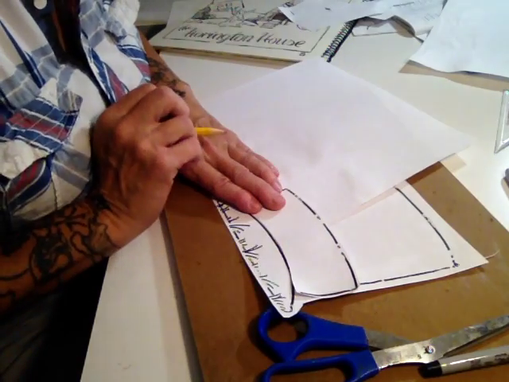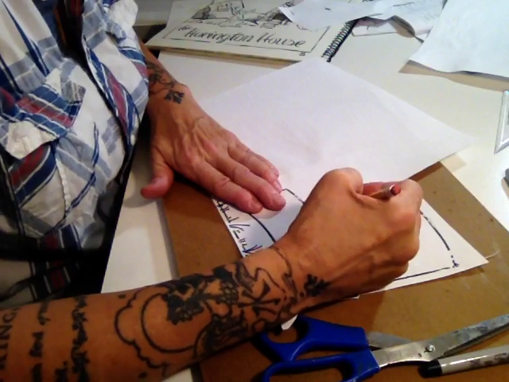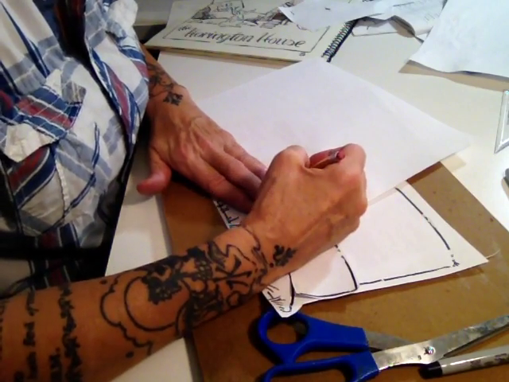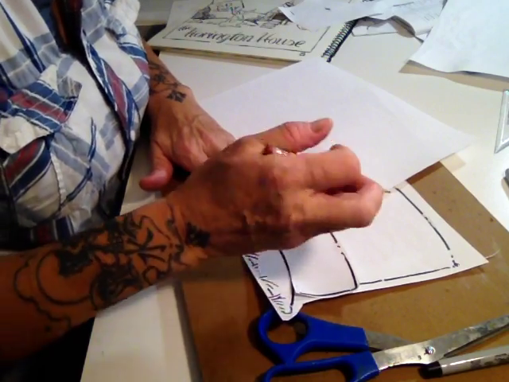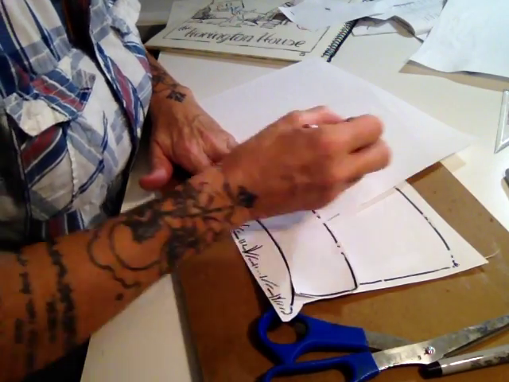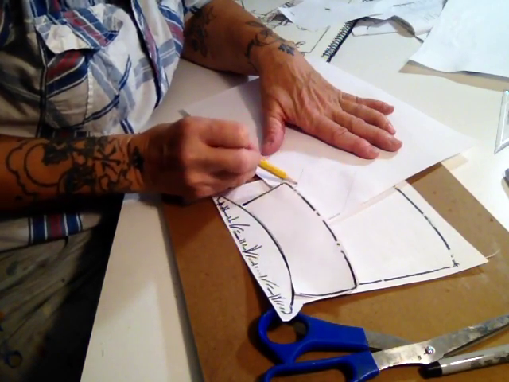So I'm going to try and figure out the angle of it now. I don't want it sticking straight up. I want it a little bent. But it's going to come out of the brim. I'm going to have it kind of leaning over a little bit.